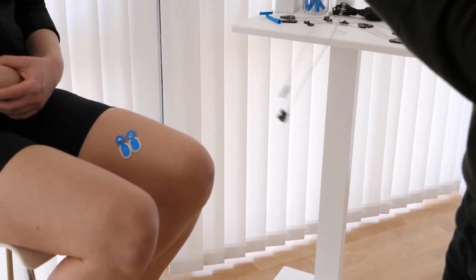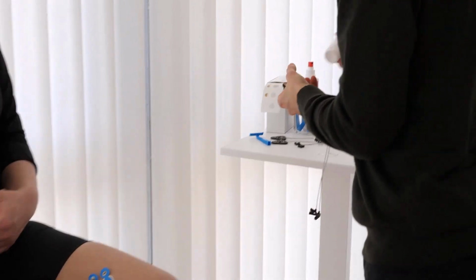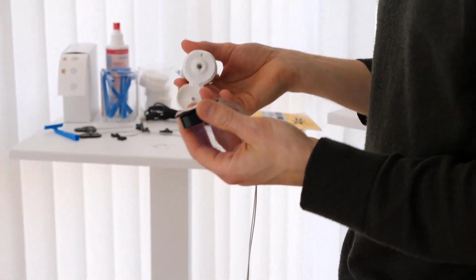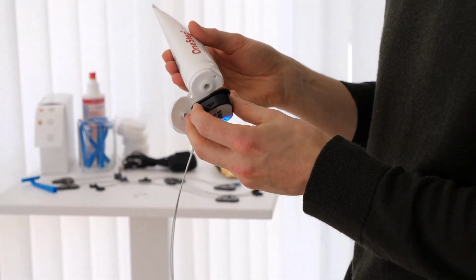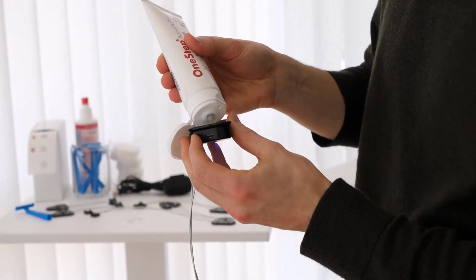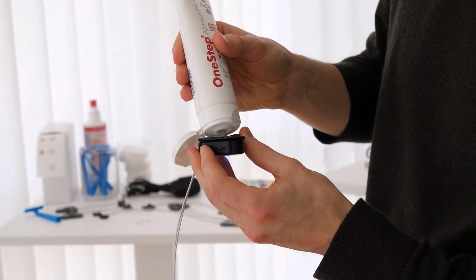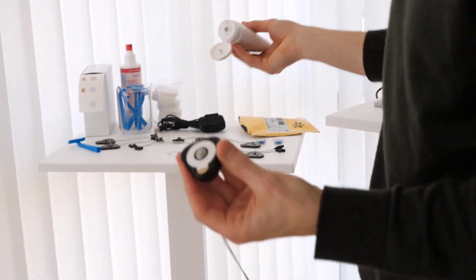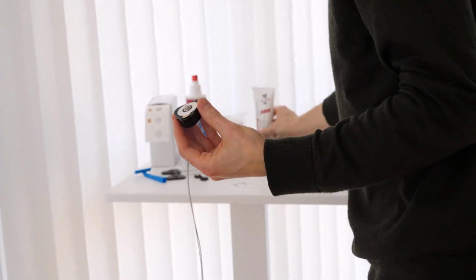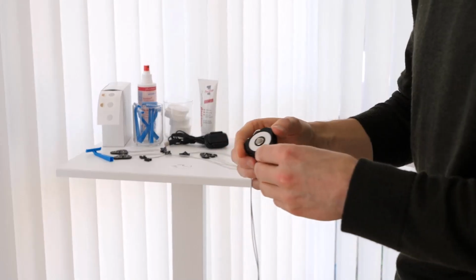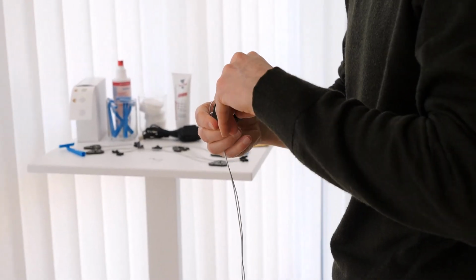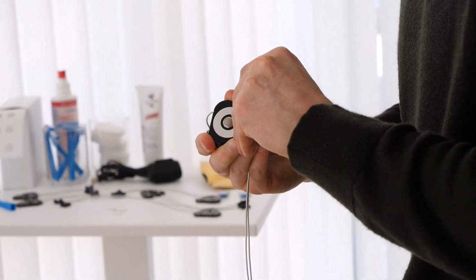Before we apply the sensor, contact gel, in this case an abrasive paste, must be applied. Not too much, so as not to cover the adhesive surface. Then the adhesive strip is peeled off and the whole thing is stuck to the skin.